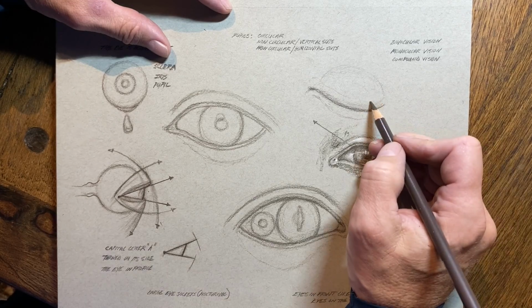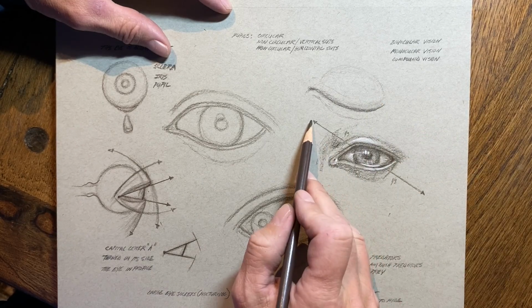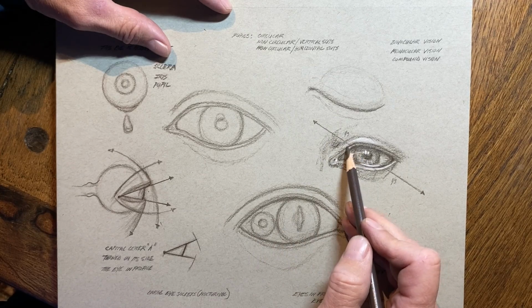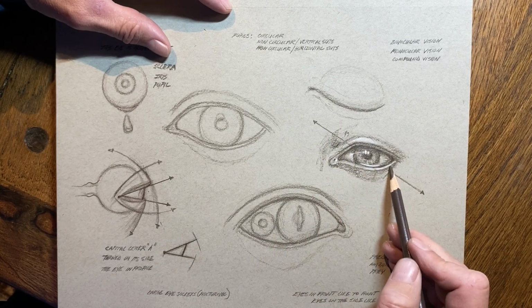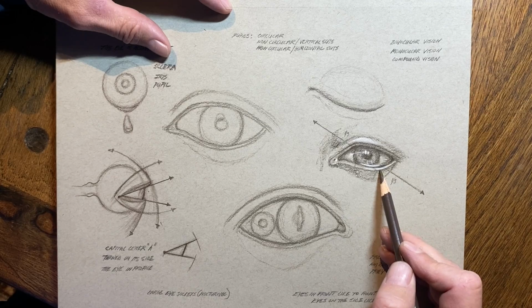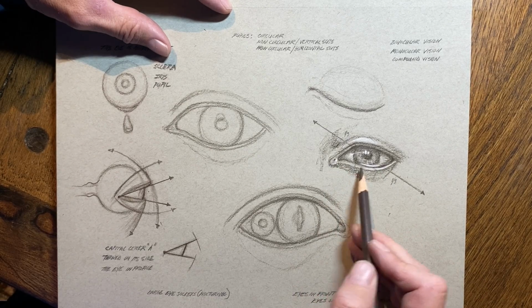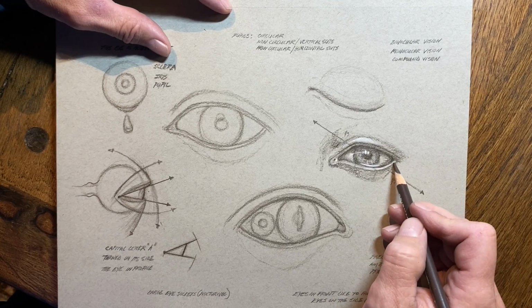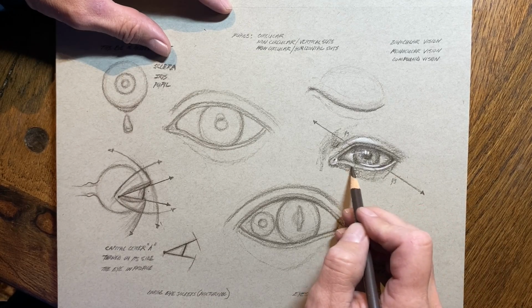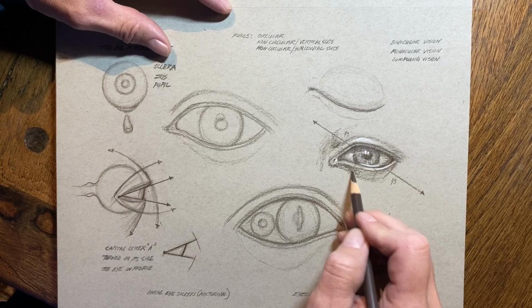And then I thought I'd do, so this is with the eye open. Notice that it slants. Remember, the high point is the inside third, the low point is on the outside third. So you don't want to make your low point over here, it would look funny. It would look like it was the other eye. So you want it to be lower on this one side.